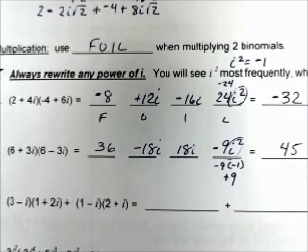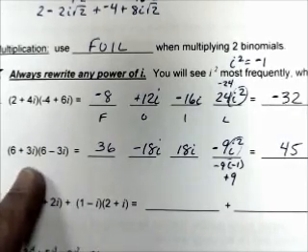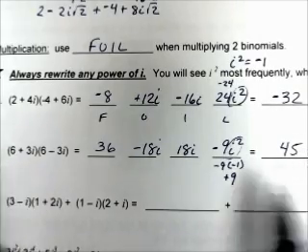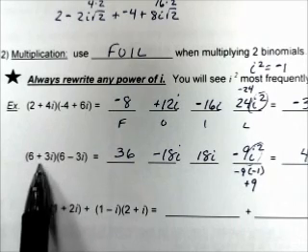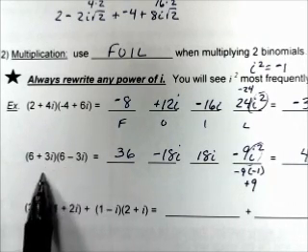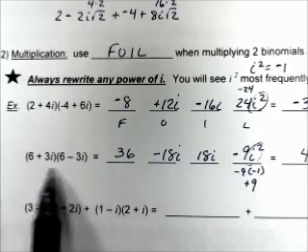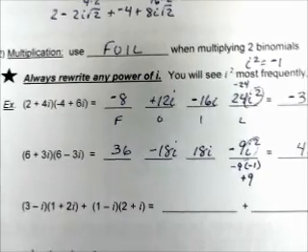So you notice that the product of these binomials ends up being a real number. Okay, why is that? Well, what's true about those two binomials? They're conjugates, right? They're conjugates.